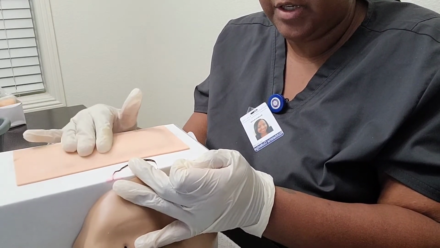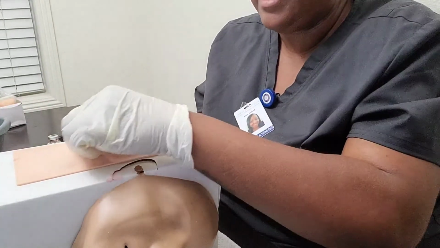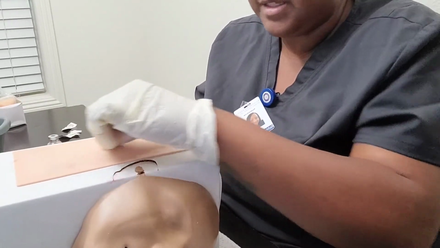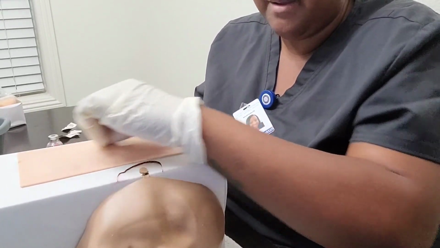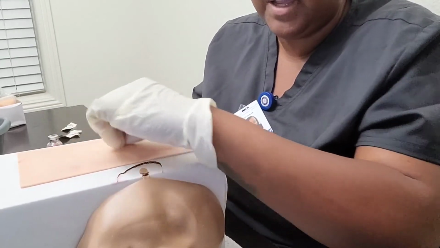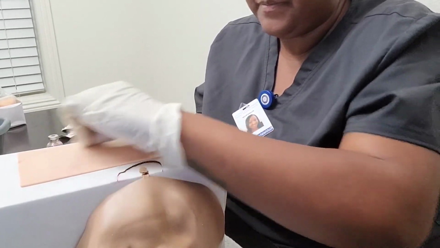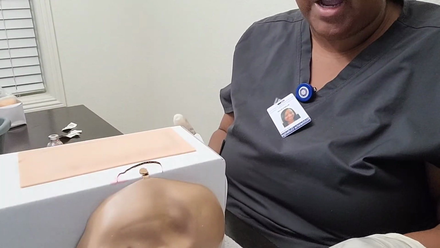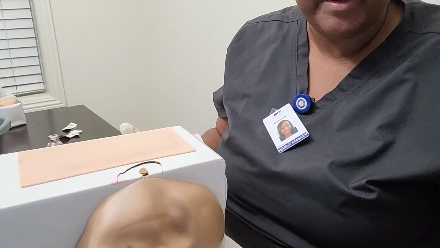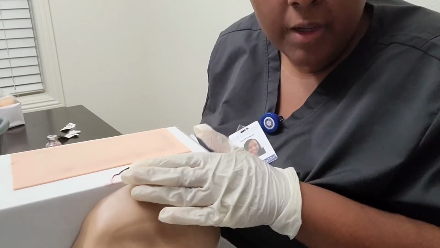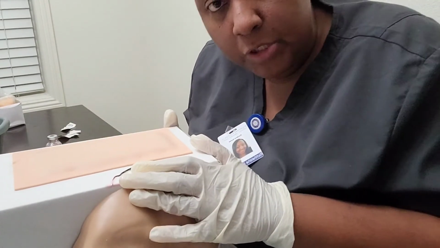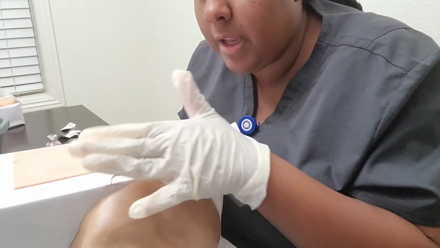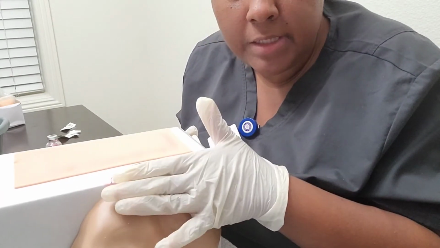Palpate for any tenderness, and then I will clean the site about 5 centimeters to 2 inches, going outer, and then I will allow this to dry on its own. Okay, so now I am ready to administer the injection. It has dried on its own.